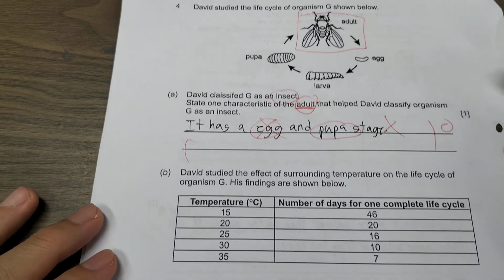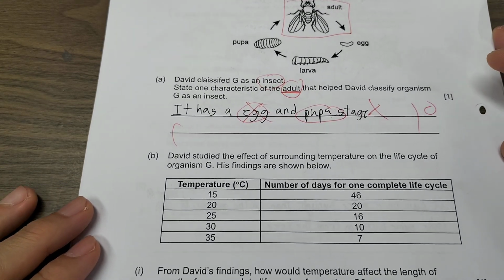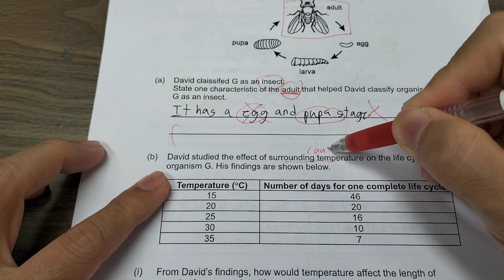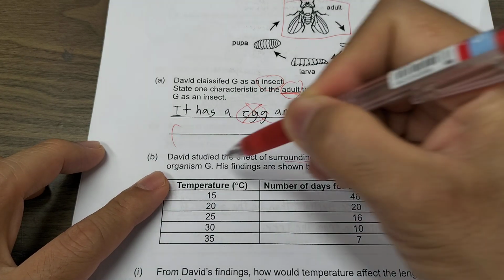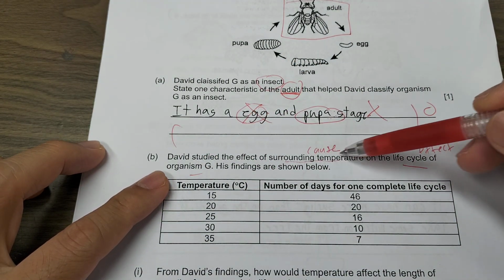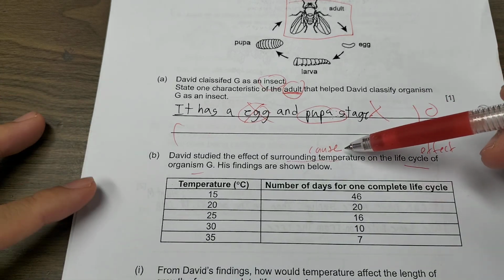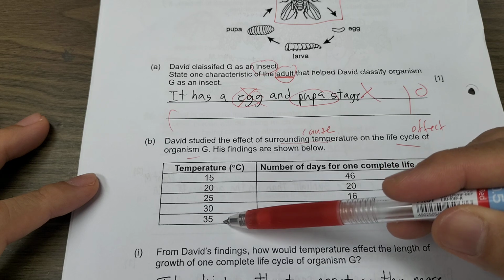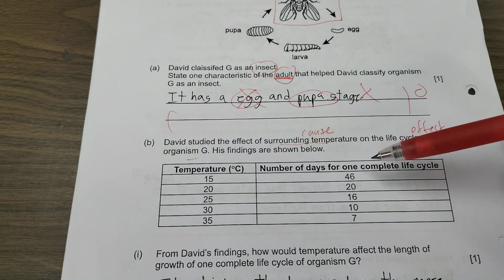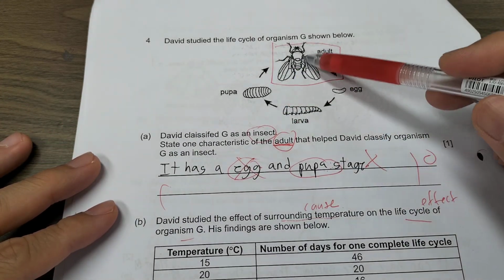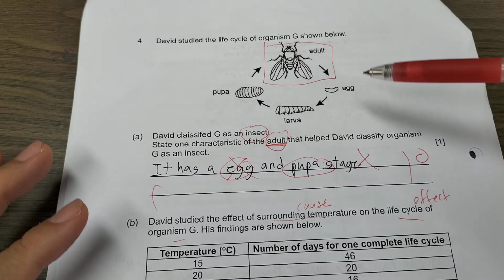Now, next one. David studied the effects of surrounding temperature on the life cycle of organism G. So there is a cause, and this is the effect, on the life cycle. What effects does it have on the life cycle? And the cause of it will be the surrounding temperature. And this will be the change variable. David changed the temperature from 15 degrees Celsius and slowly increased it to 35 degrees Celsius. And as he does so, he observed the number of days to complete one life cycle. One life cycle would mean from egg, larva, pupa, adult, right, before coming back to this again. So that is one life cycle.